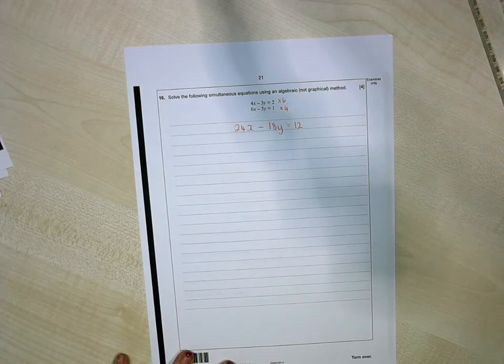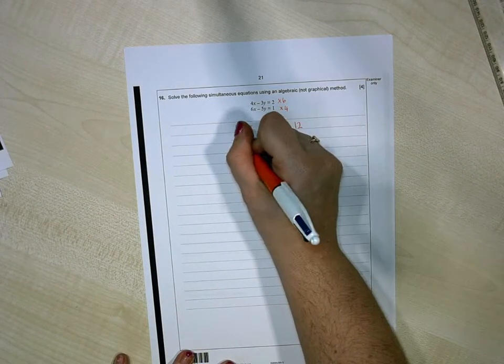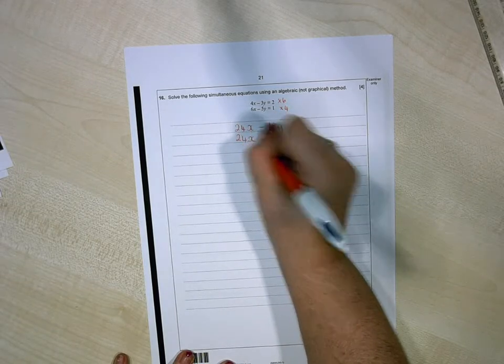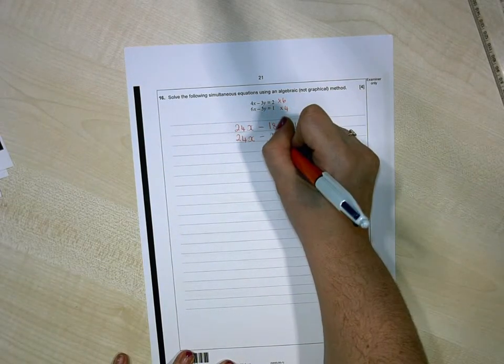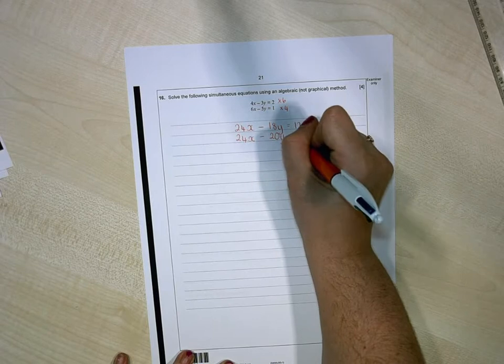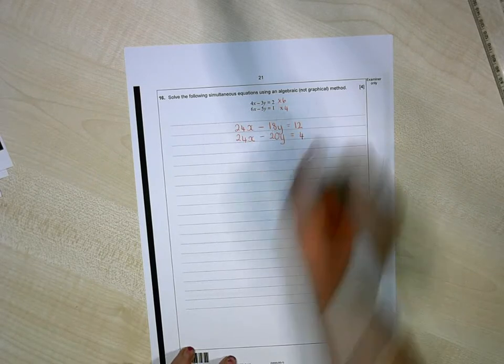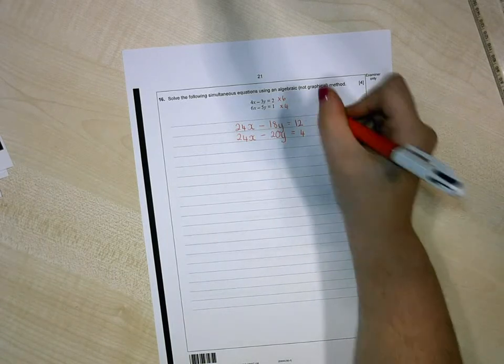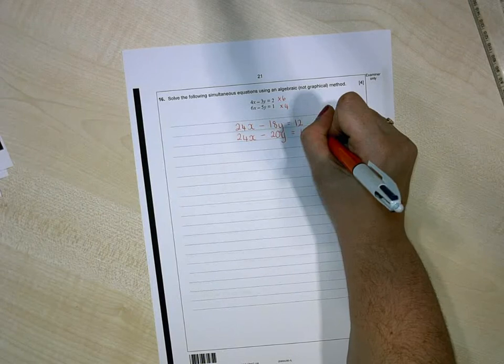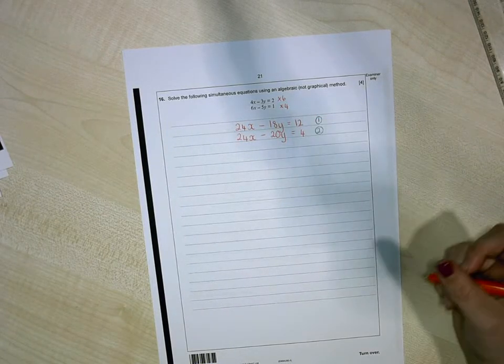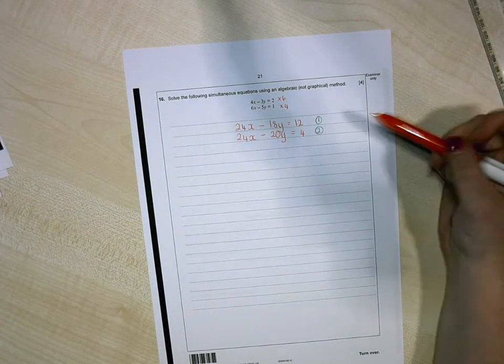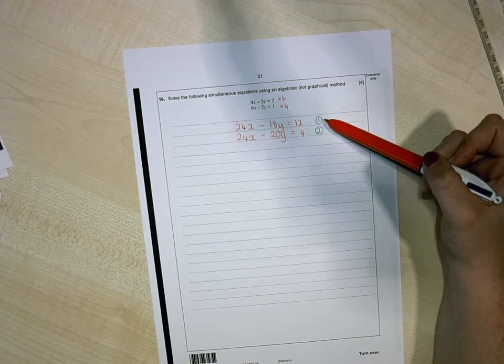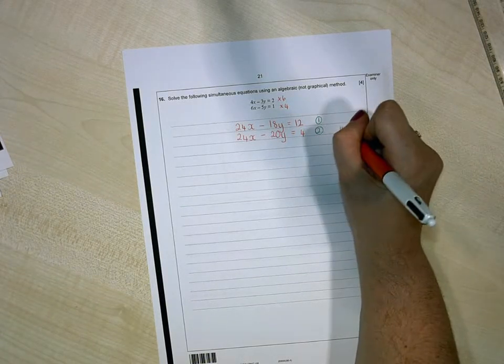And then I'm going to do the same to the bottom, but this time multiplying by 4. So 24x, take away 20y, which equals 4. Okay, so that's that first step. Now I'm going to label them 1 and 2. So equation number 1 and equation number 2. And I'm going to do 1 take away 2.